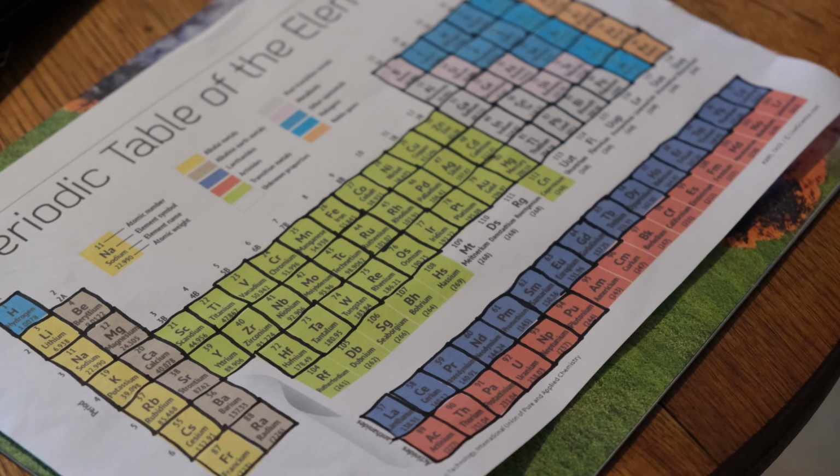Discovered during the Manhattan Project and named after the dwarf planet Pluto. Highly toxic and radioactive, with its most common isotope being plutonium-239, which is used in nuclear warheads.